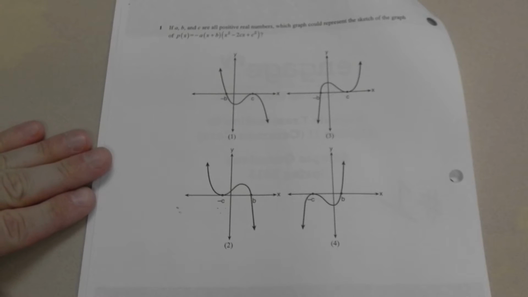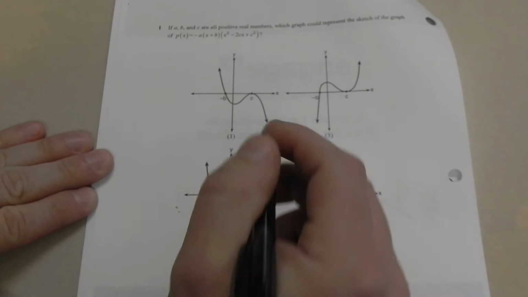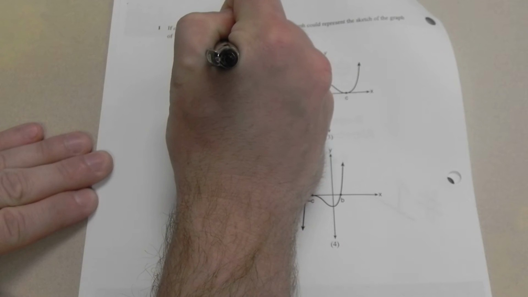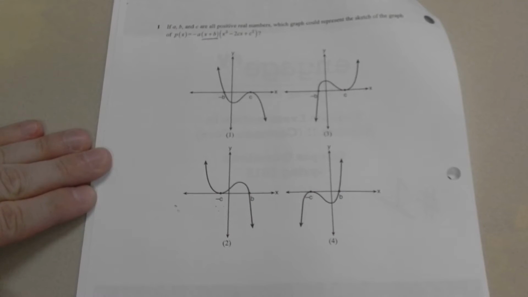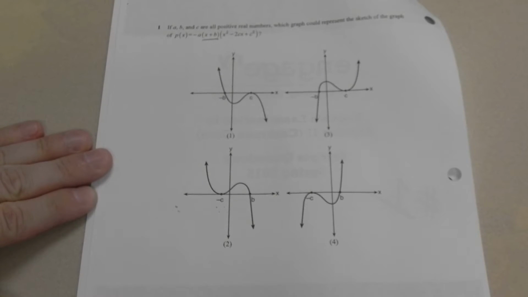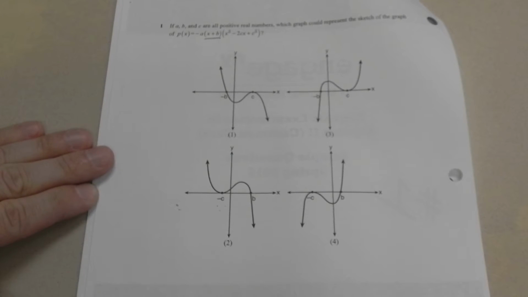Now, I'm going to take a look at my factor x plus b. If x plus b is a factor of this cubic, then that tells me I should be able to set that factor equal to 0 to solve for the 0, or to solve for a root where the graph will cross the x-axis.